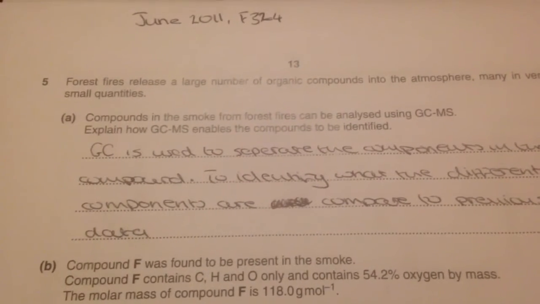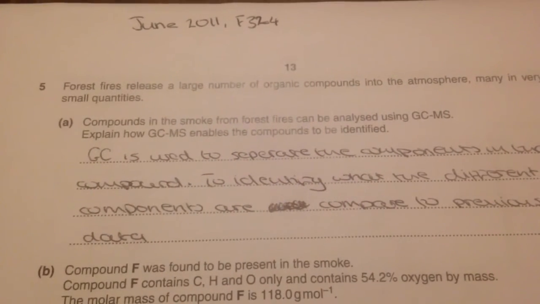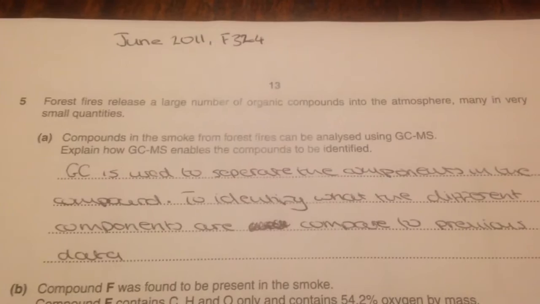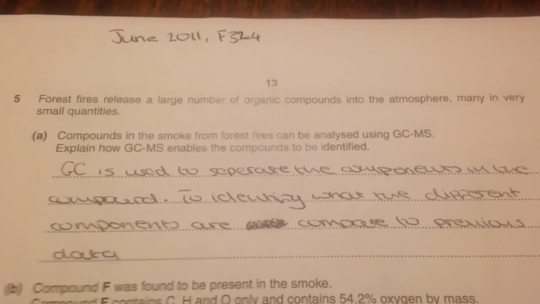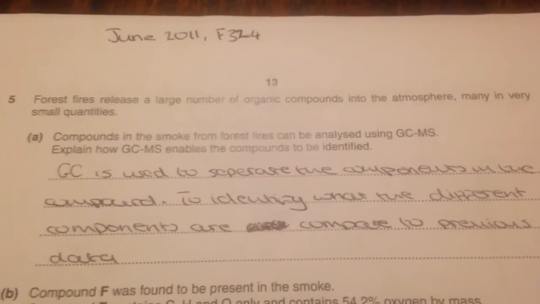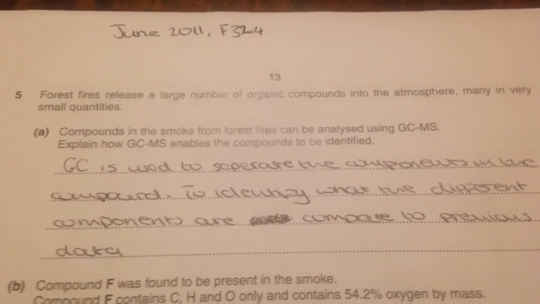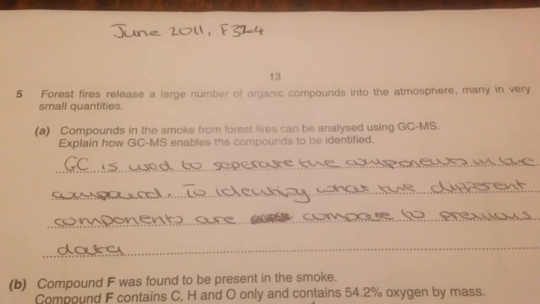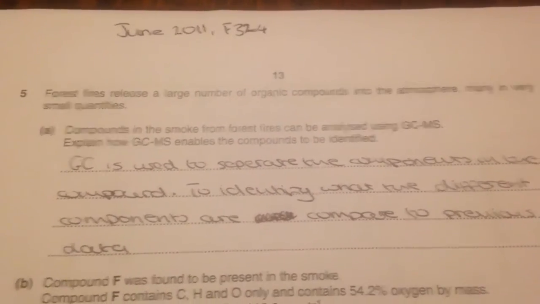Today I'll be looking at question 5 of the June 2011 F324 paper. Part A of the question is a gas chromatography question, and it says, explain how GCMS enables the compounds to be identified. To answer this, I wrote that gas chromatography is used to separate the components in the compound, and to identify what the different components are, you compare them to previous data.